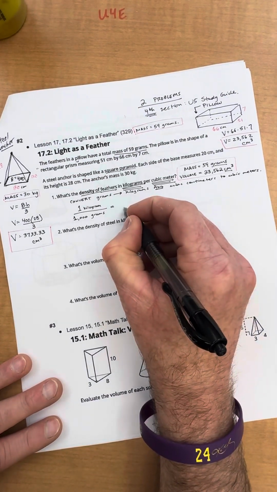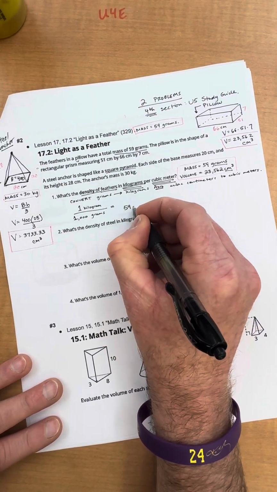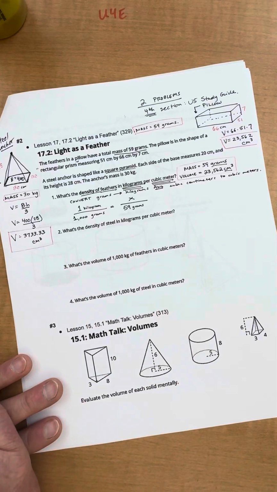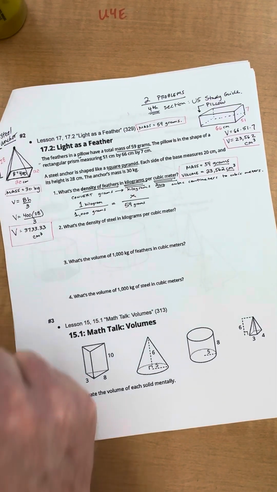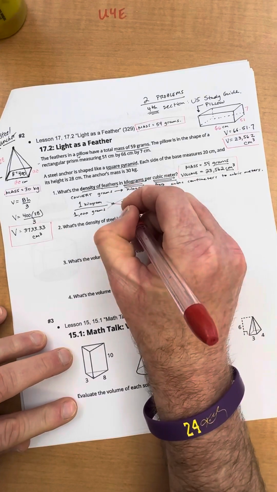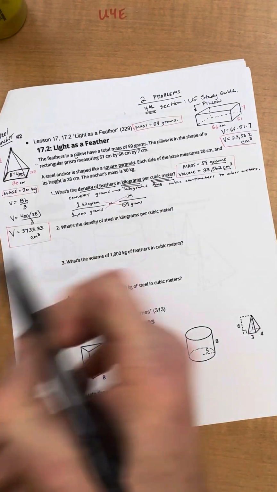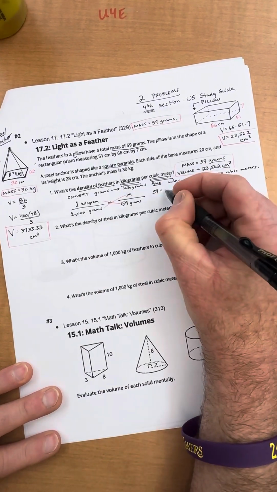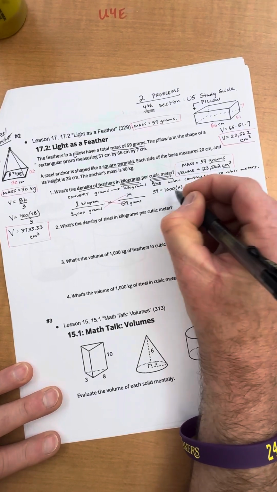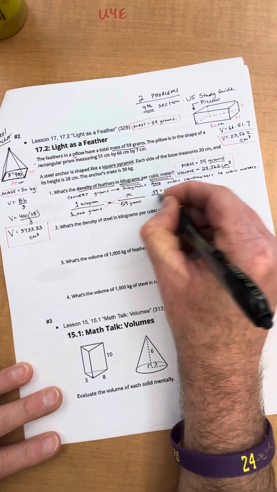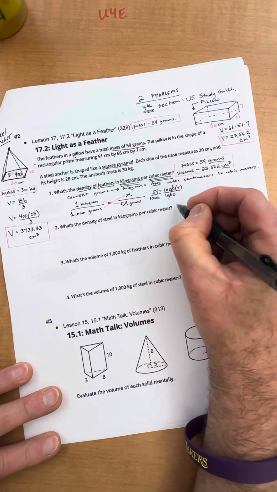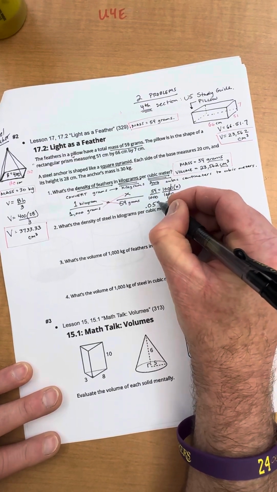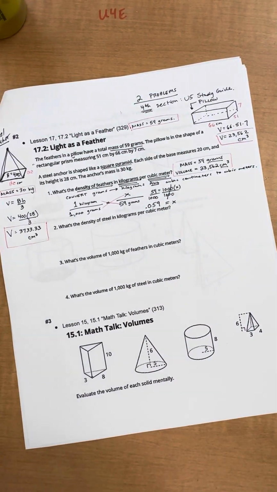Now, we have a mass of 59 grams, and we have to figure out how many kilograms that is. So you use your old friend, cross multiplication. 59 times 1 is 59. X times 1,000 is 1,000x. Divide by 1,000, divide by 1,000, cross that out. X equals 0.059.